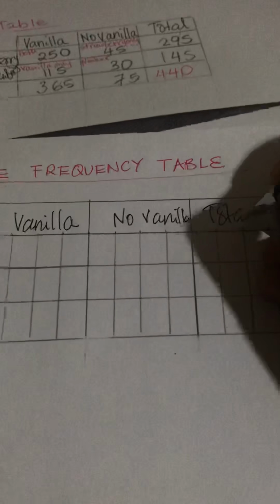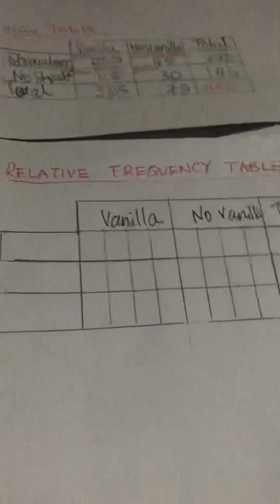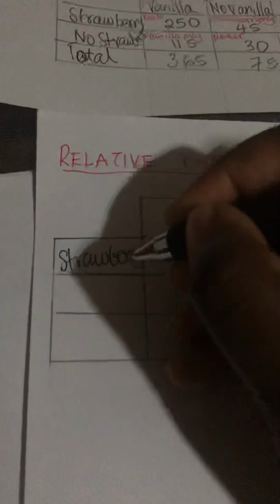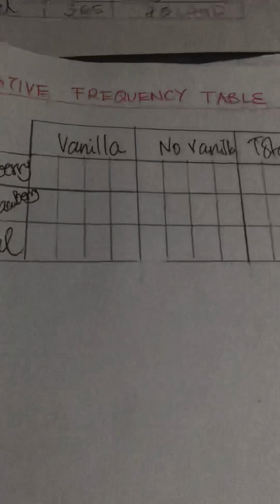Total. And then, what do you have here? Strawberry. And you label over here, no strawberry. And then you label here total. Okay? Then you put your numbers.